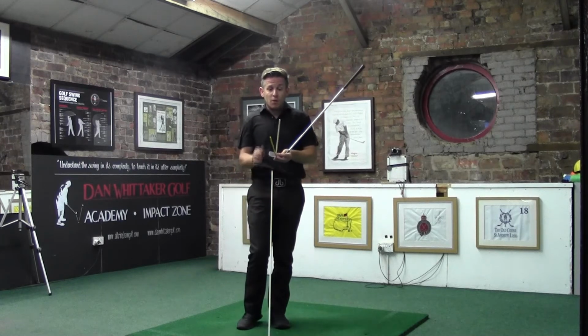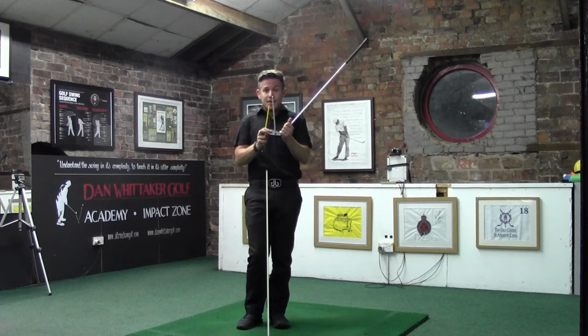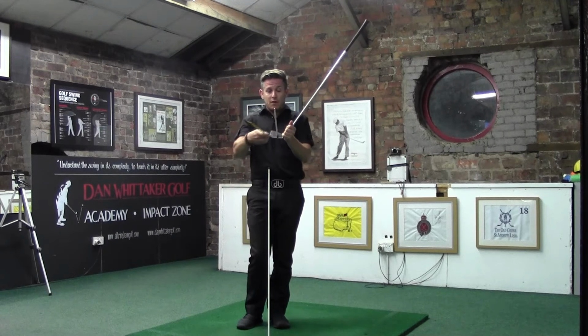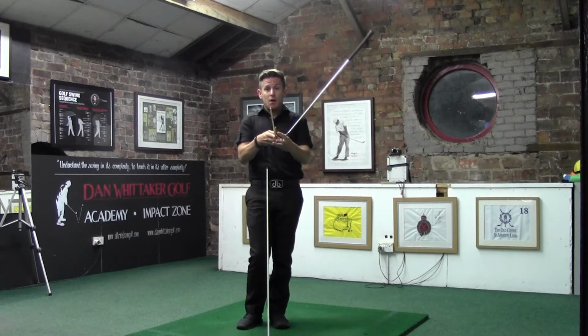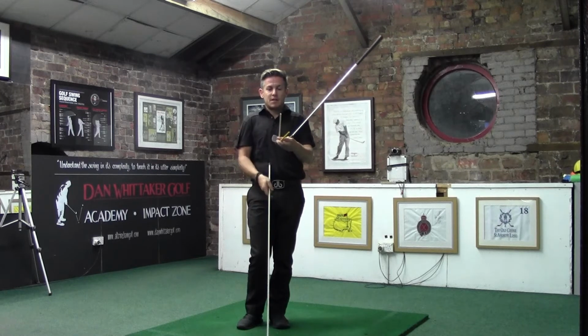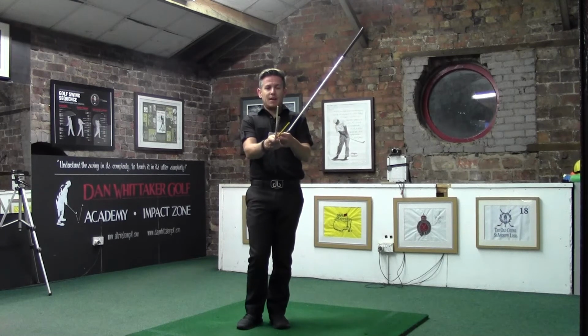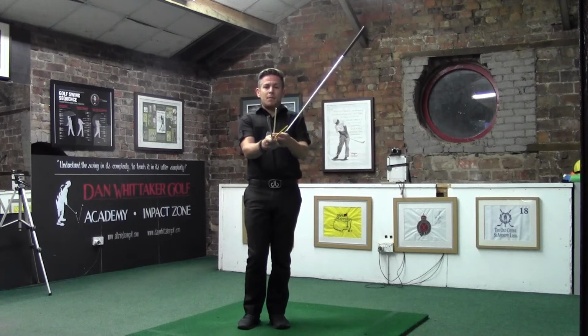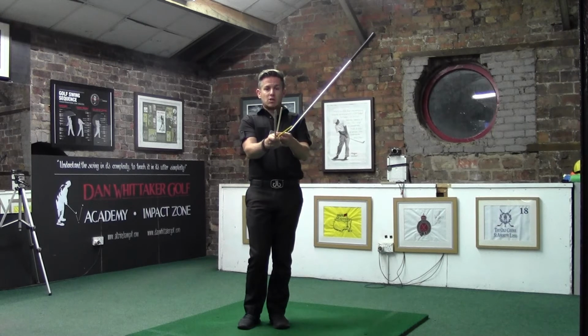Conversely, if you wanted to hit a fade, we would have this bottom vector, which is path, aimed to the left, so this is out to in, with a club face that is also slightly closed. But again the club face is angled in between the ball to target line and the path.